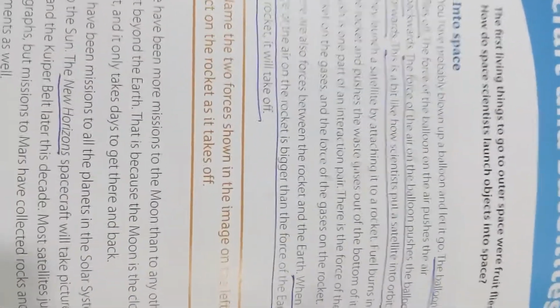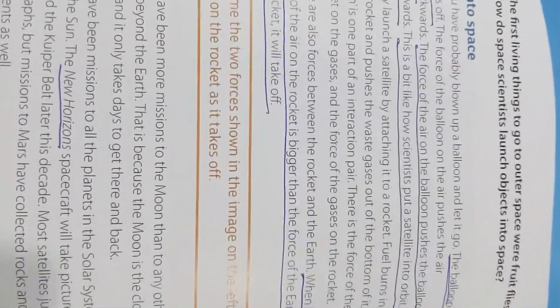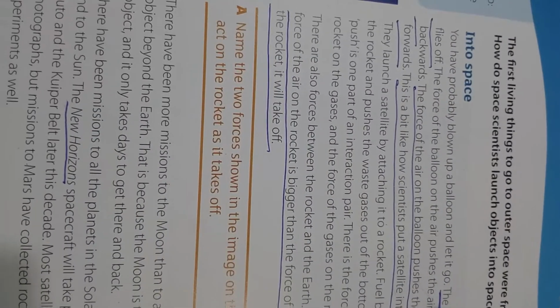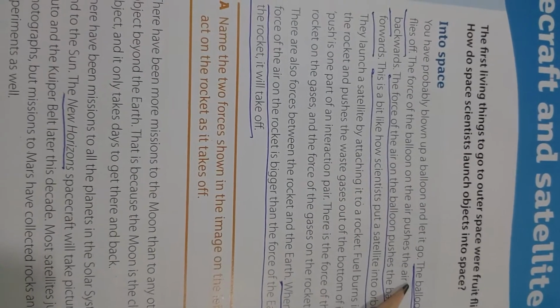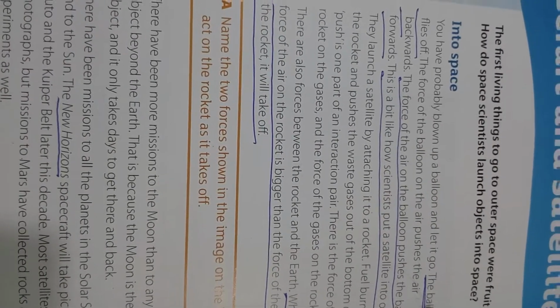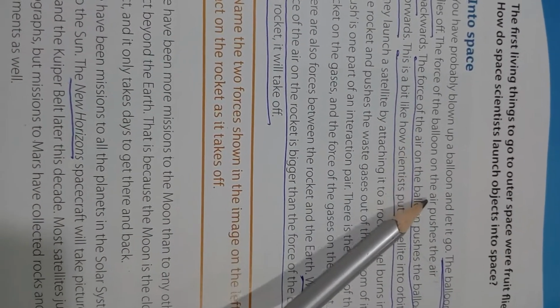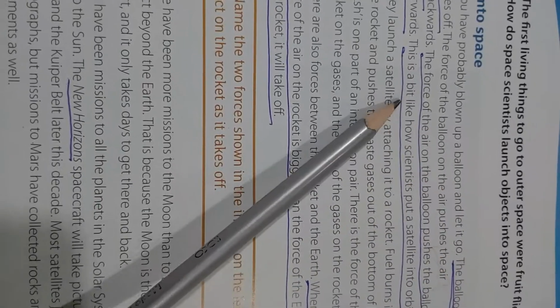So basically what we are saying over here is, how does a rocket get into space? So we give an example. Like you take a balloon, okay? You take a balloon, you fill it with air, it will fly into the atmosphere. What allows it to fly? It is by courtesy of force. So the force of the balloon on the air pushes the air backwards. So the balloon will fly, okay?